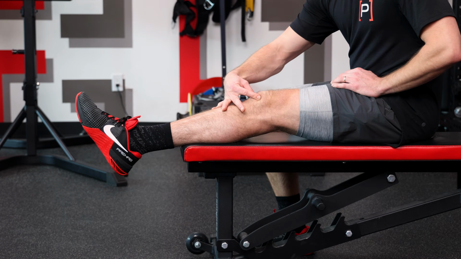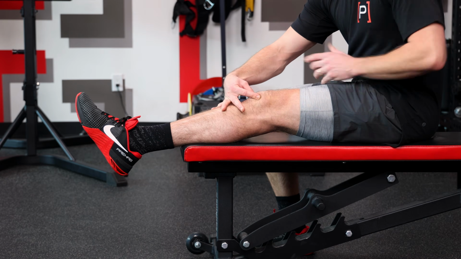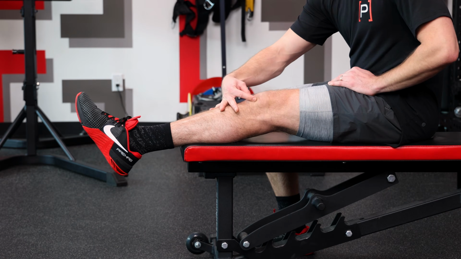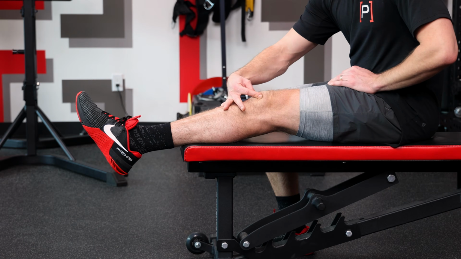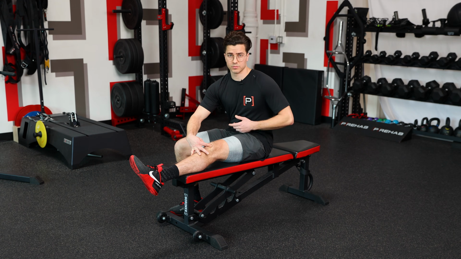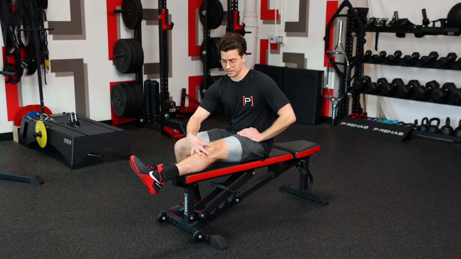You may not feel a whole lot. You might feel the pressure of your fingers, where you're pushing, but you might not feel a whole lot of stretch per se. It's a very small amount of movement. Just make sure that you're not pushing with too much pressure and digging into the bone and causing some discomfort. This should be pretty well tolerated.